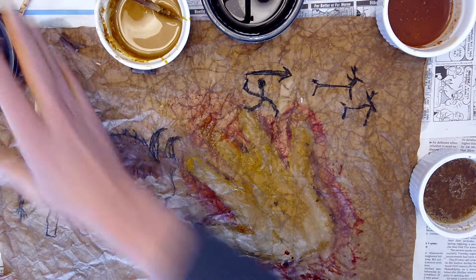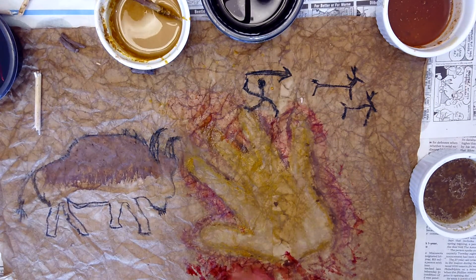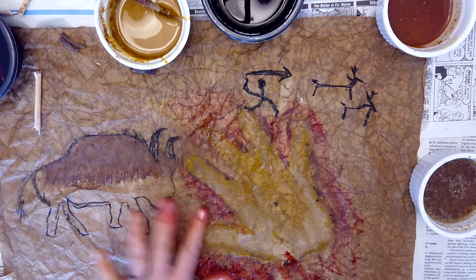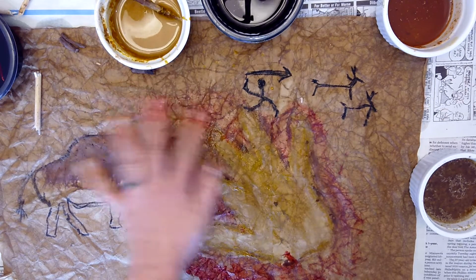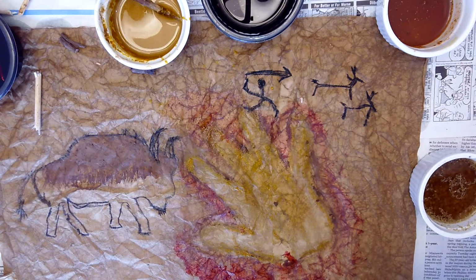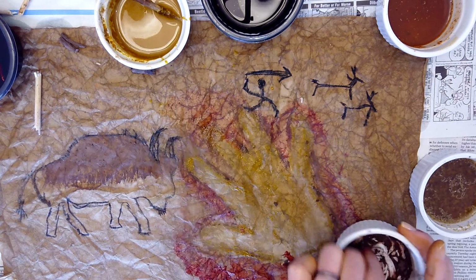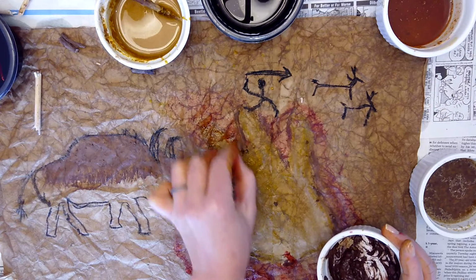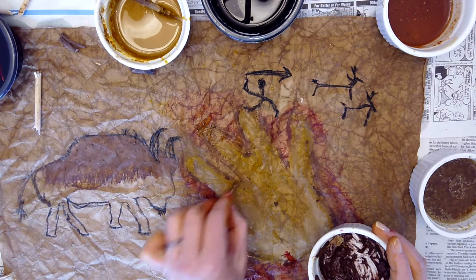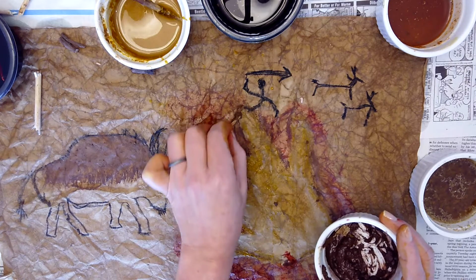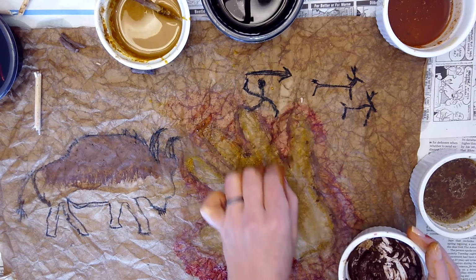Remember, you can always add a little bit at a time. This is looking so cool. This is going to dry so neat. All right, and you notice too, bring back this finger a little bit by adding a little more definition to the line, so that doesn't go away. I want that to show up for sure.